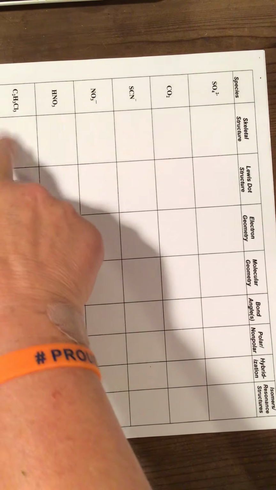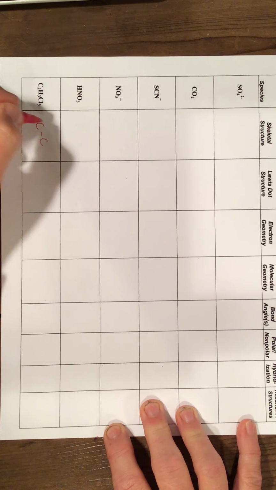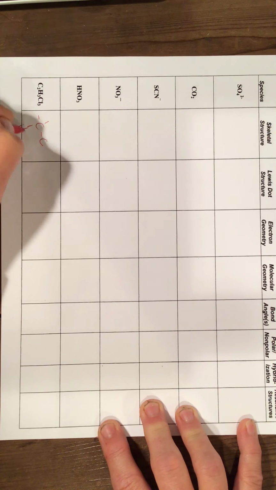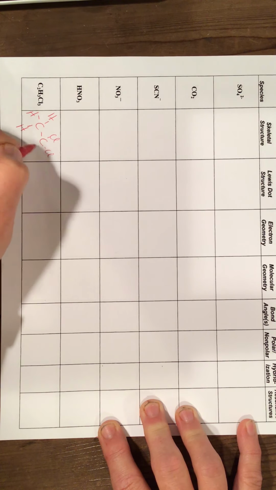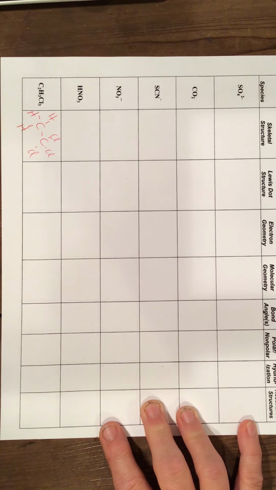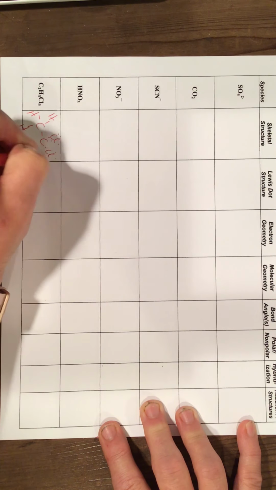Let's come down here to this one. Okay, our rules are going to say that we're going to link our carbons together. 3 hydrogens, 1, 2, 3. Hydrogen, hydrogen, hydrogen. Chlorine, chlorine, chlorine. Okay? And then you're going to have some lone pairs out here.